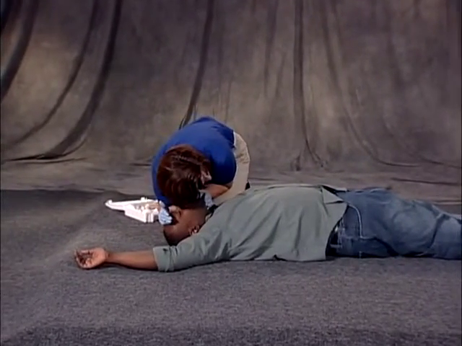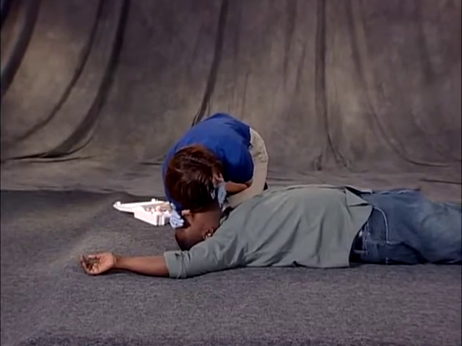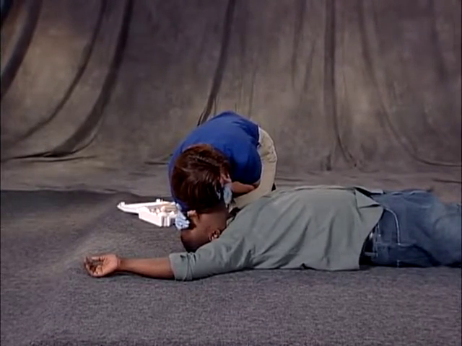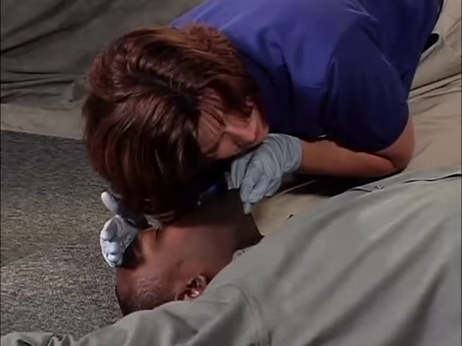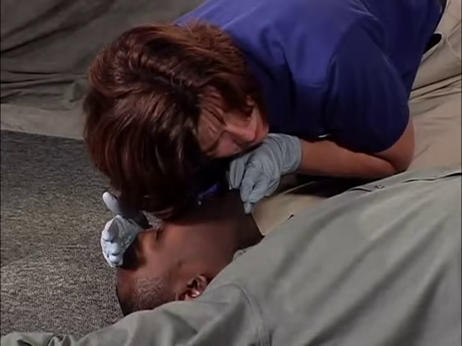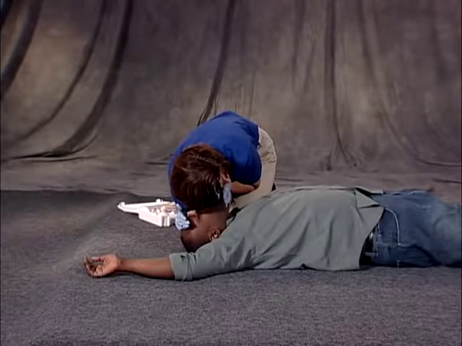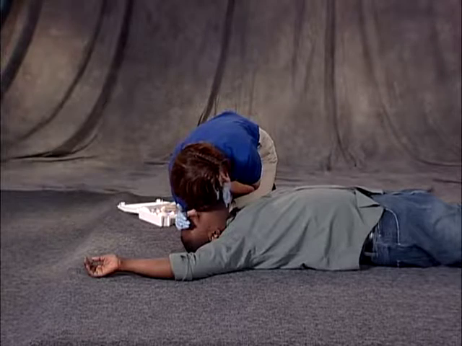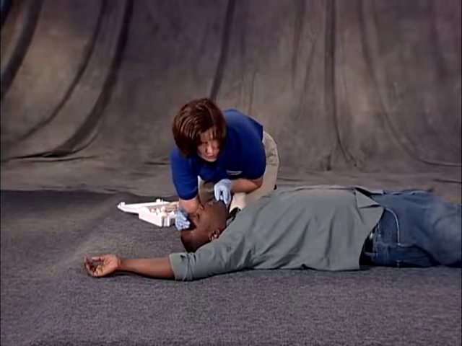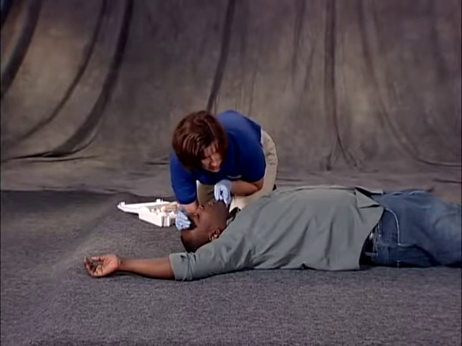1 1000, 2 1000, up to 10 1000. There are no signs of life. Give 2 rescue breaths. Breath, breath. Quickly scan the body for severe bleeding as you get into position to begin CPR. That's your check. You will learn how to give CPR in another lesson.